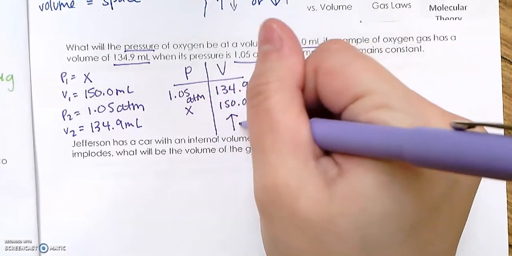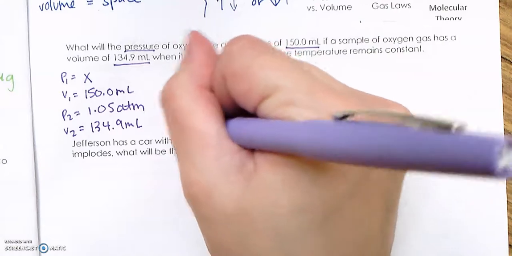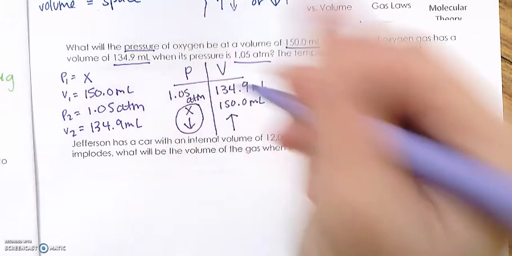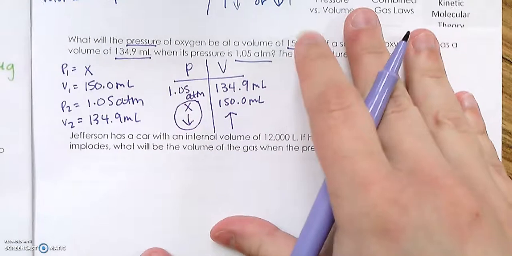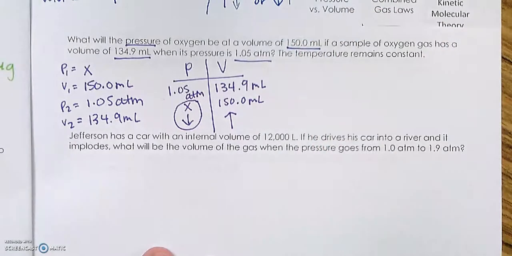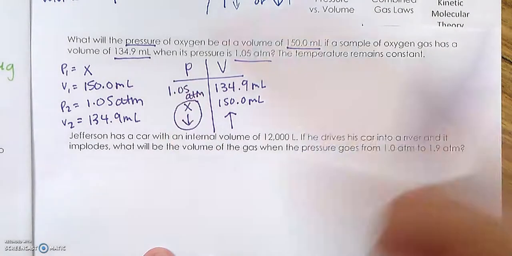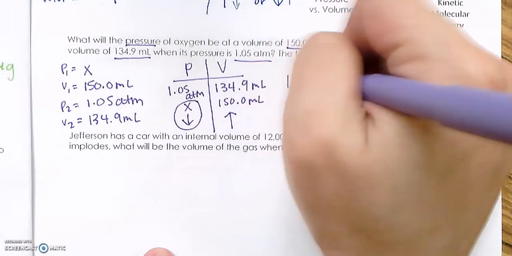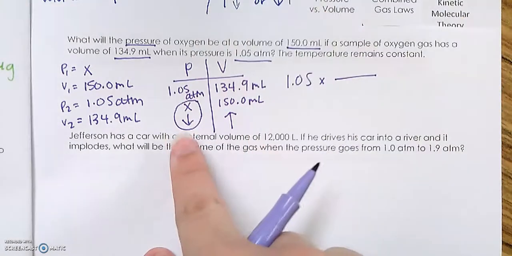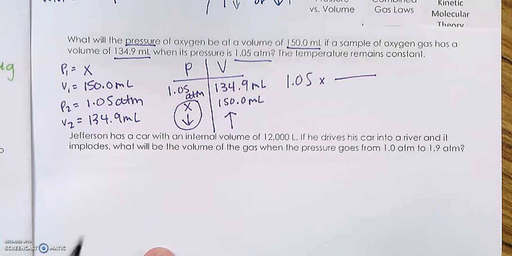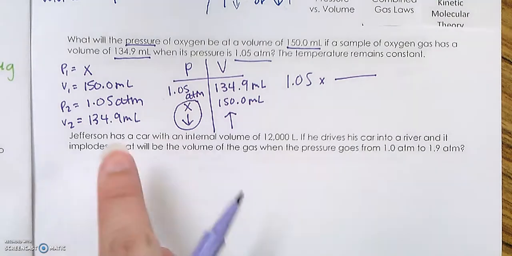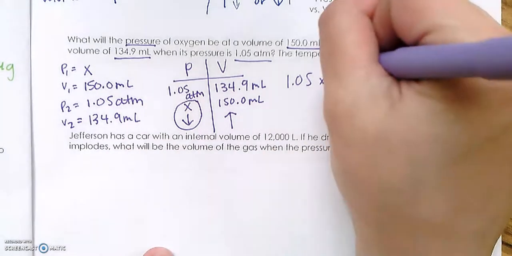So if volume goes up, pressure goes down. Again, I'm going to circle that arrow with my X to remind me how I need to set up my fraction. So I'm going to go ahead and write my number, 1.05. The arrow is pointing down because I need my fraction to be less than 1. So my larger number is going to go on the bottom.